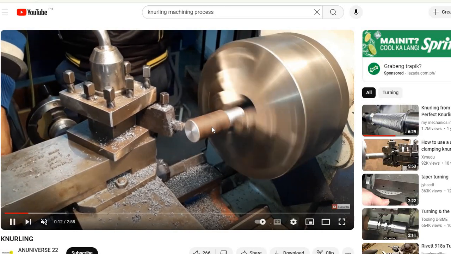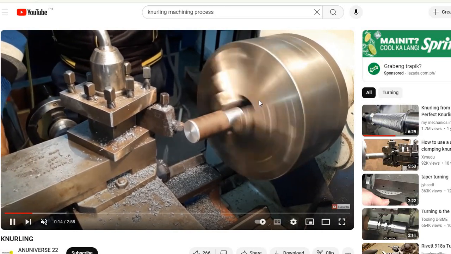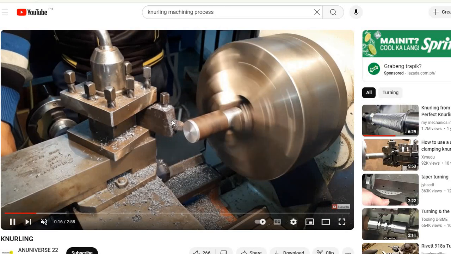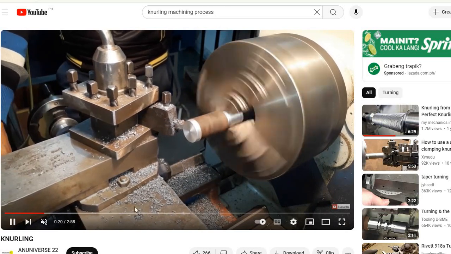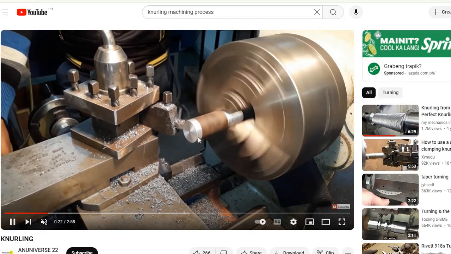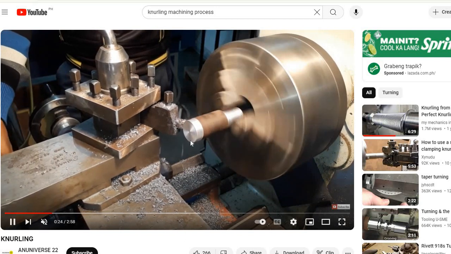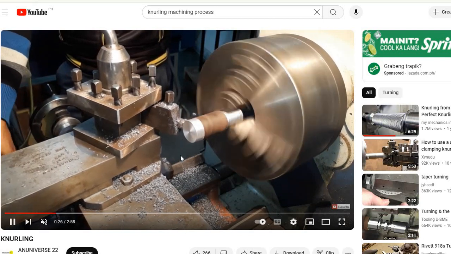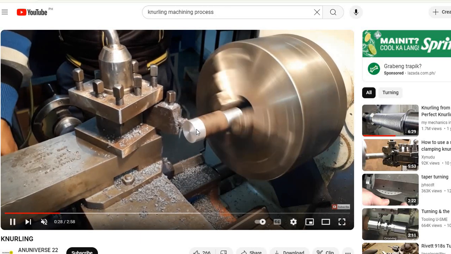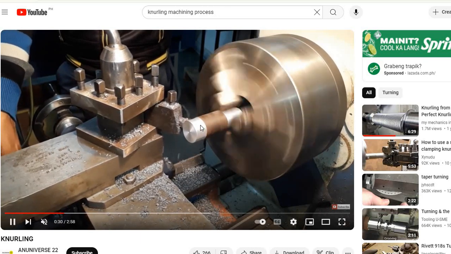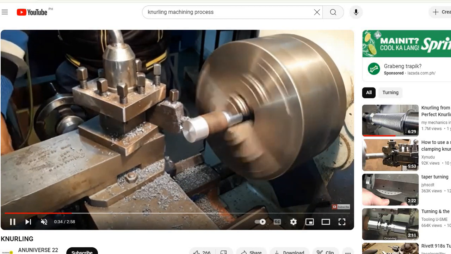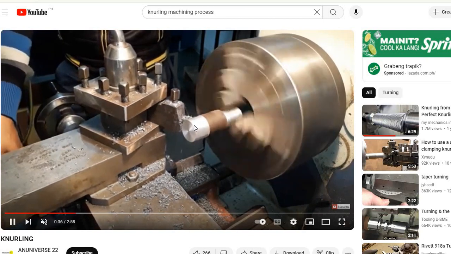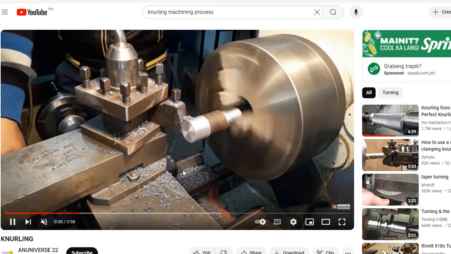You have the workpiece that is being rotated by the chuck, and you have here the tool that is being moved towards the workpiece. It is being moved by the operator, and you notice that there are materials being removed from the surface of the workpiece because the tool is making contact with it.